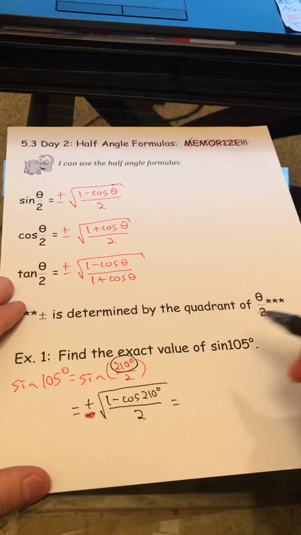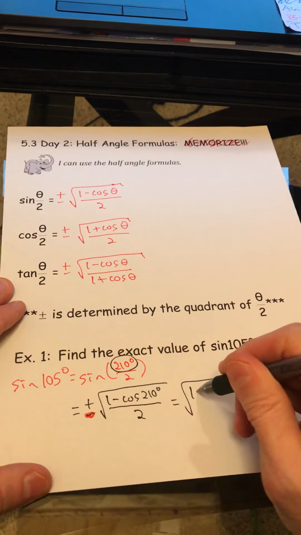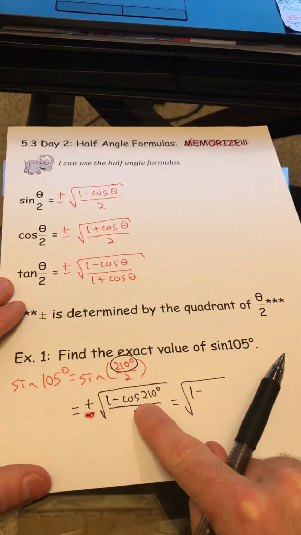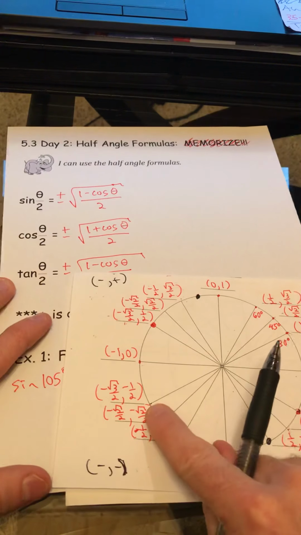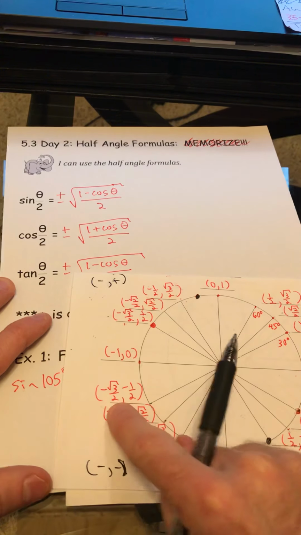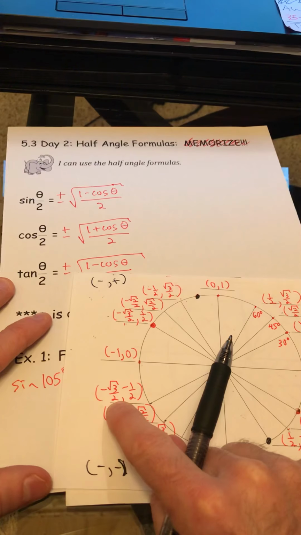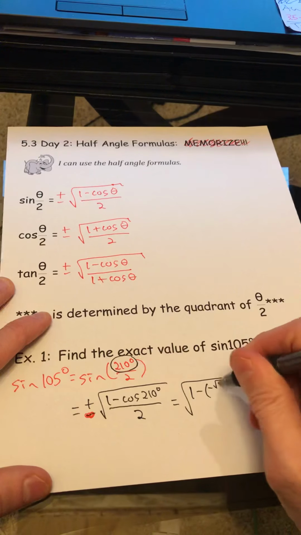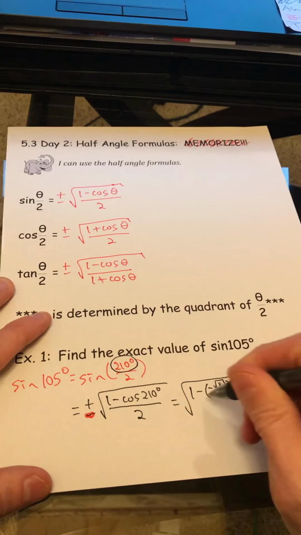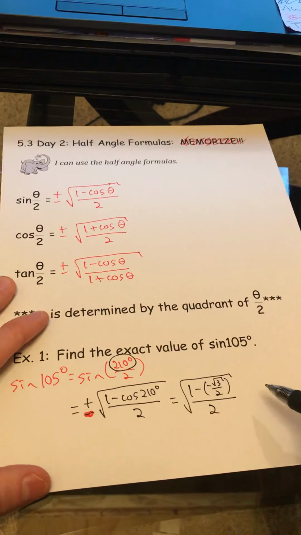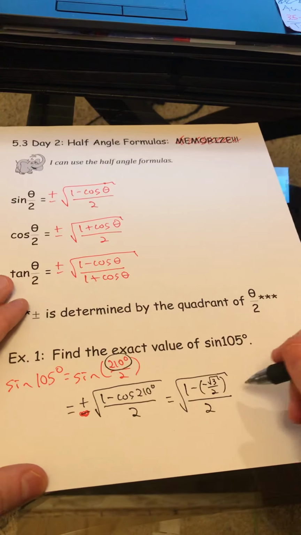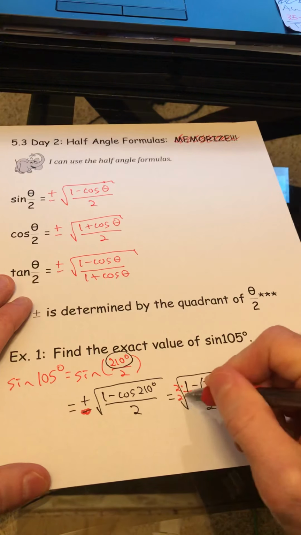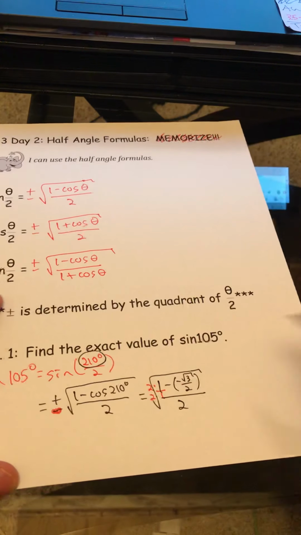So we're going to use the positive square root of 1 minus, now, here's where our unit circle is going to come back into play, the cosine of 210 degrees. 210 is right here. Cosine is our x value, so we are going to use negative radical 3 over 2. All right, so as far as what happens from here, I am going to make this 1 over 1, and then we are going to need to get a common denominator.